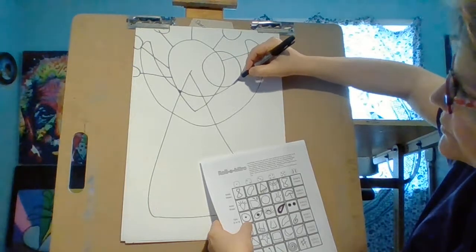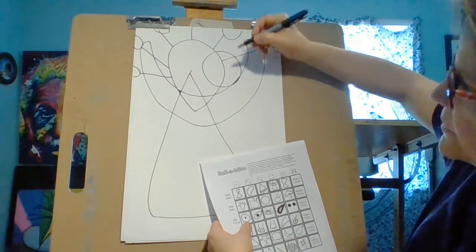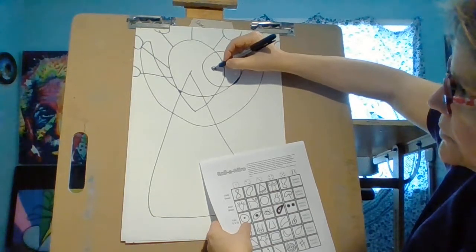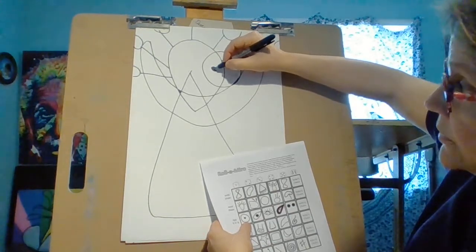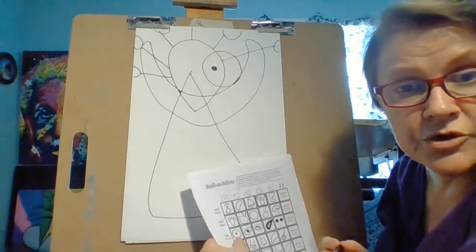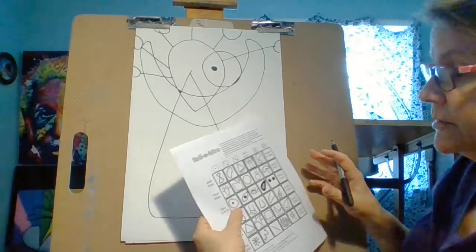And this one I would have fixed because I made a mistake there. And I'm going to put the eyeball here, and I'm going to go ahead and color that in so I don't make a mistake. Now, you don't have to make these black if you don't want to. I mean, it's your drawing, but at any rate, I did that.